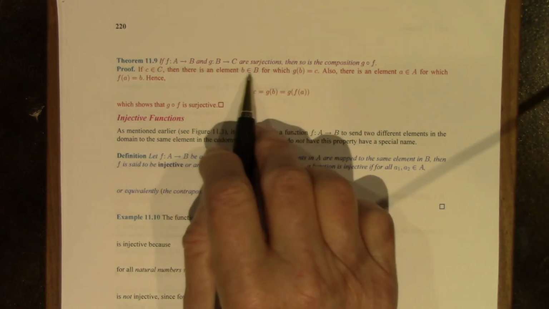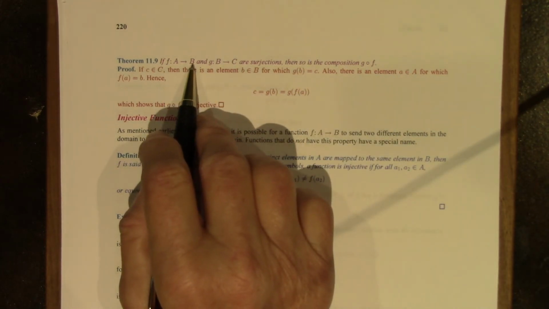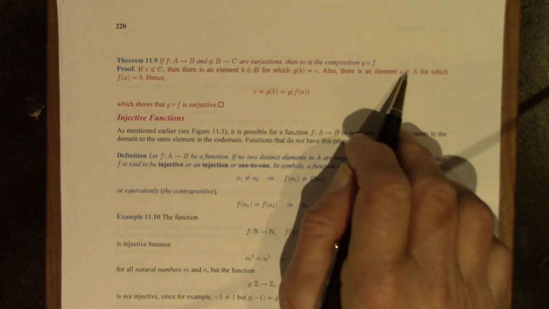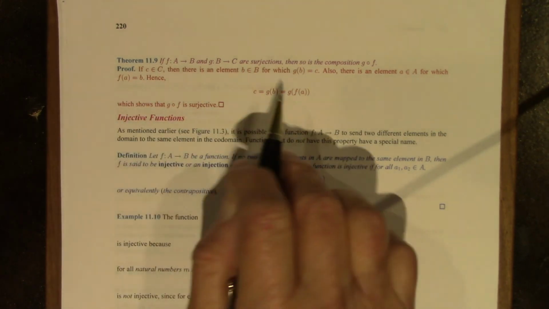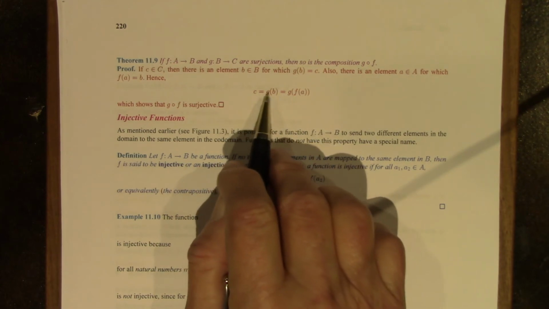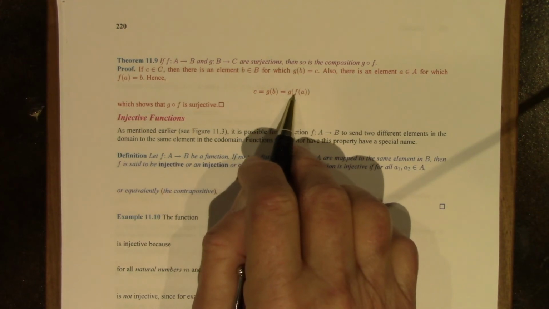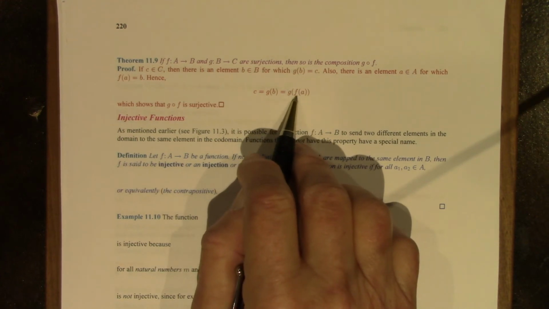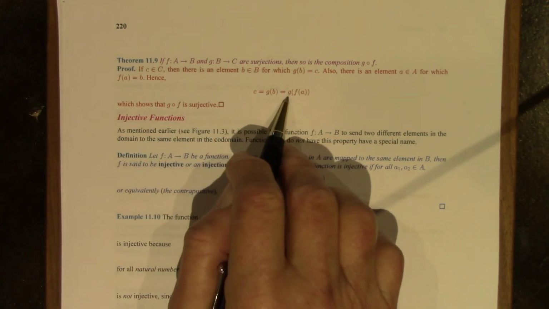So there's a little b in B for which g of b is c. But similarly, b has a pre-image in A under f. So there's a little a in capital A for which f of a is b. And we put those together. c equals g of b equals g of f of a. And so c has a pre-image under this composition, g circle f, and that pre-image is a. And so the composition is surjective.